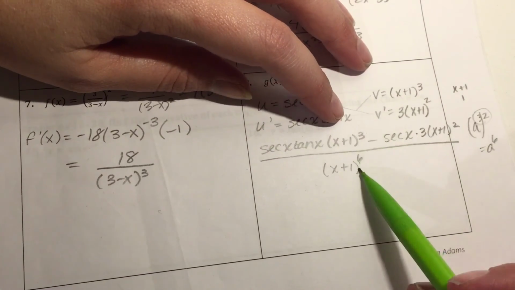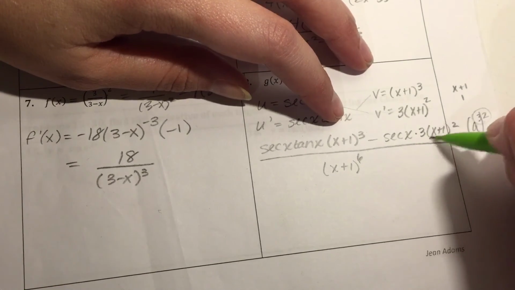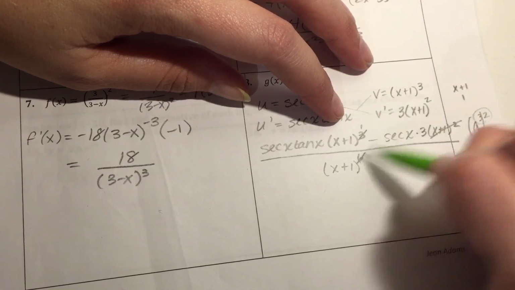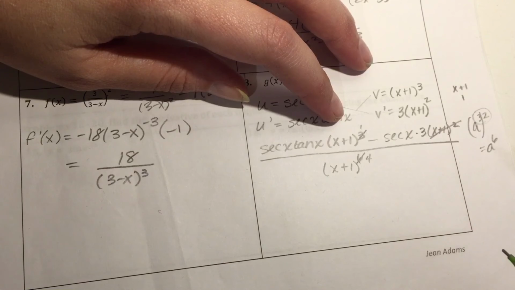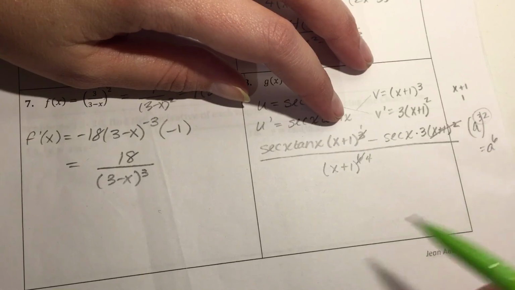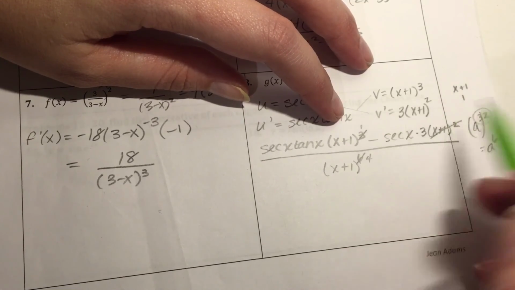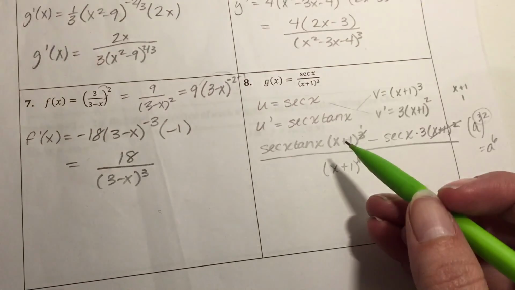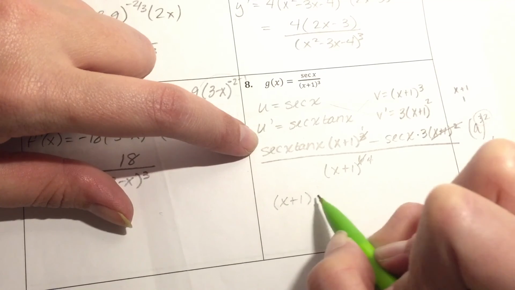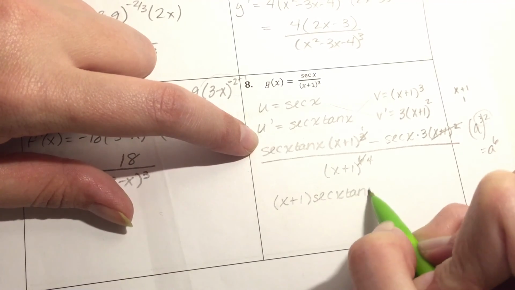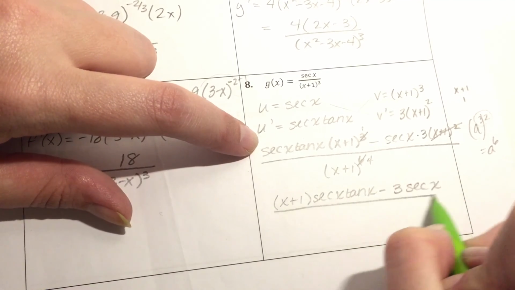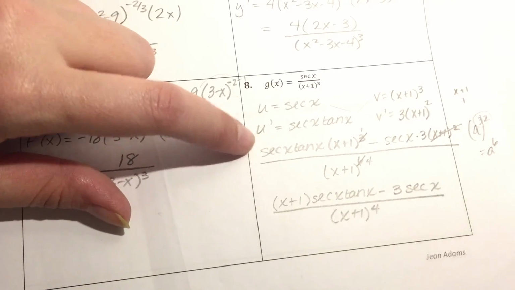So they all have (x plus 1) squared in them. So I'm going to take out these two and then 2 of those. So I just get 1 left and 2 of those. So I get 4. All right, and then that's it, really. I mean, you can do more if you want to pull out a secant or whatever, but there's no need to. Okay, and this is the meat of the problem again. And then I just like to write them in front so it doesn't look like it. So we get (x plus 1) secant x tangent x minus 3 secant x all over (x plus 1) to the 4th.